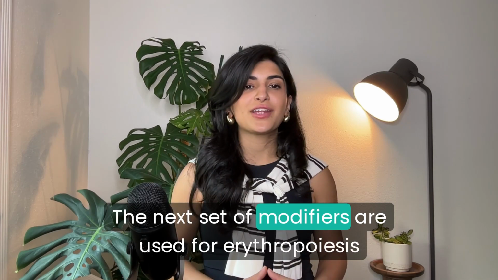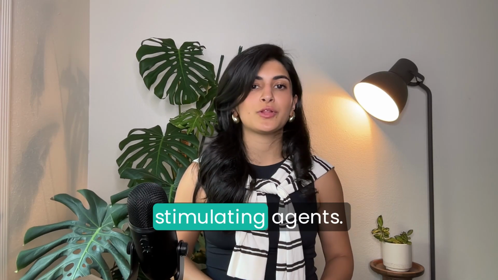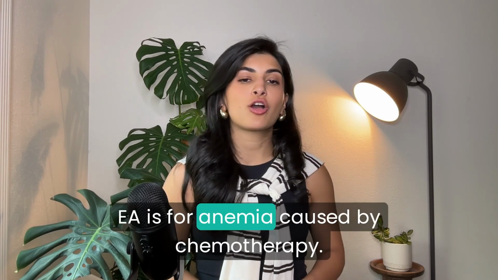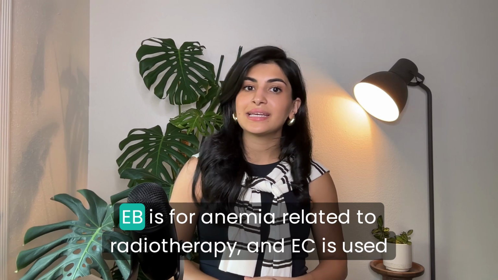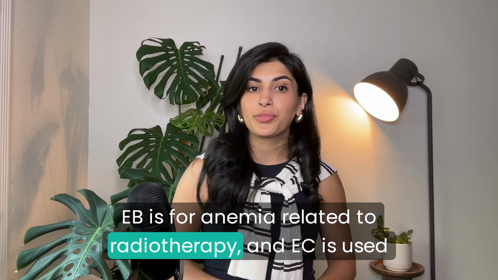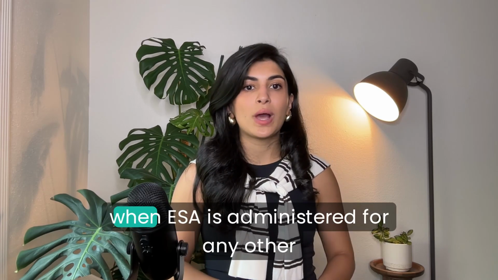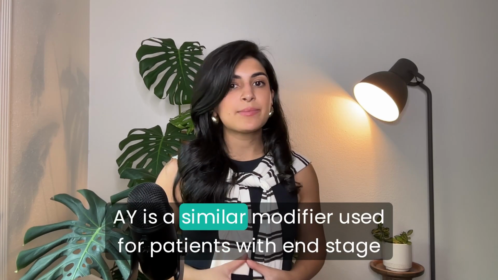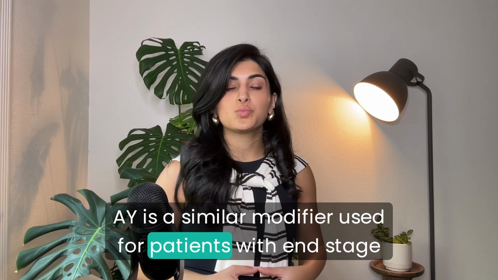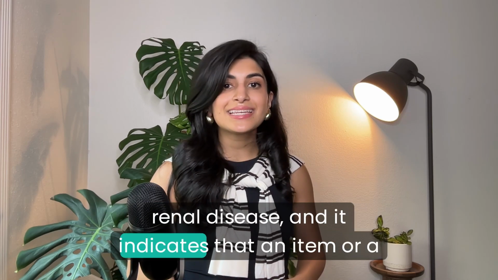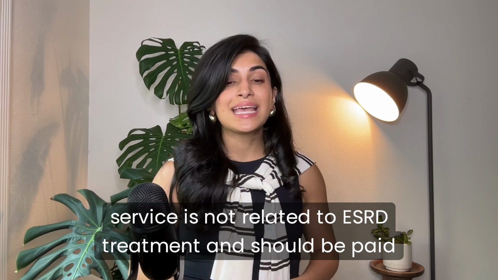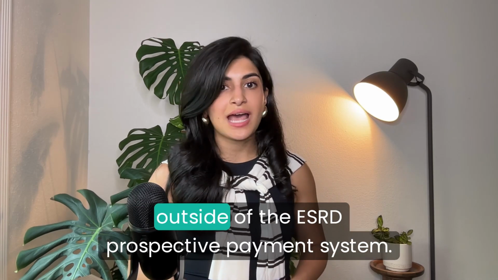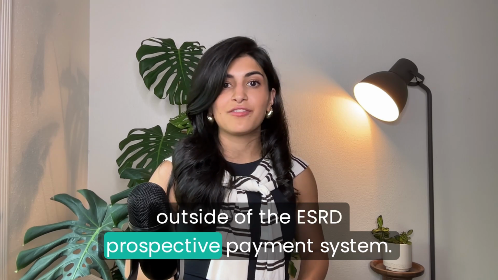The next set of modifiers are used for erythropoiesis stimulating agents, EA, EB, and EC. EA is for anemia caused by chemotherapy, EB is for anemia related to radiotherapy, and EC is used when ESA is administered for any other indication. AY is a similar modifier used for patients with end-stage renal disease, and it indicates that an item or a service is not related to ESRD treatment and should be paid outside of the ESRD prospective payment system.